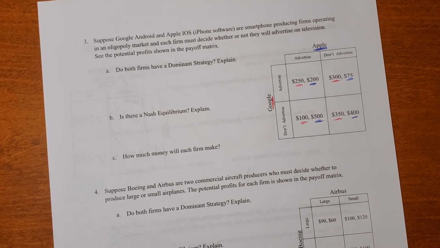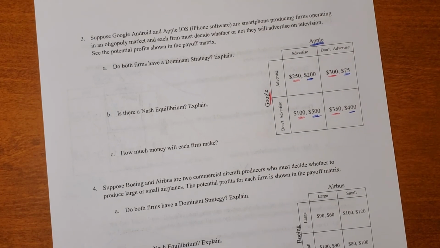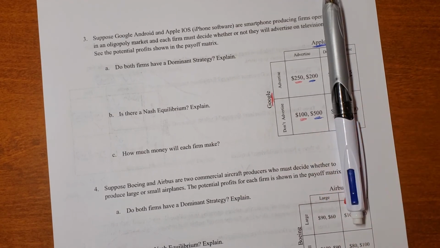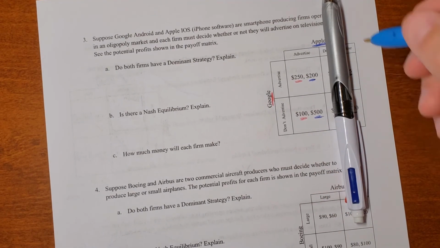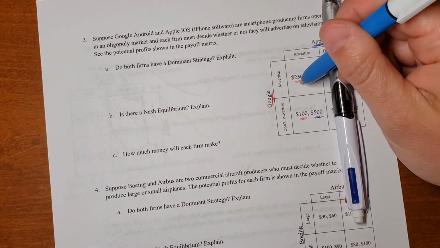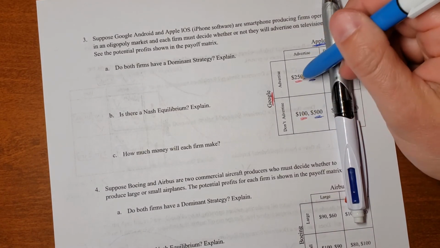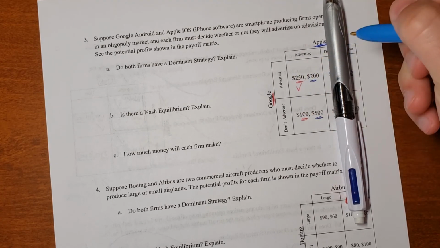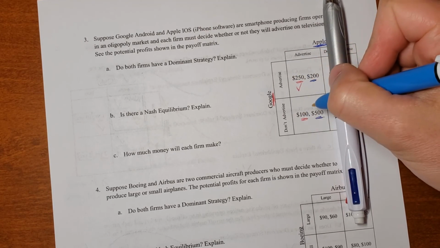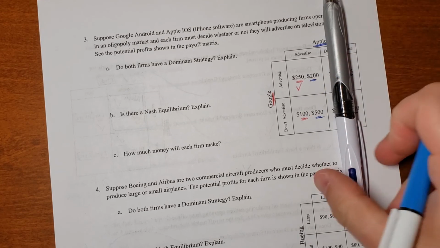Okay, so let's start off by just solving for one of them. Maybe this time we'll start off with Google. Let's suppose Google believes that Apple is going to advertise. What is Google going to want to do? Well, clearly they're going to make more money if they advertise than if they don't advertise. So it looks like Google is going to want to choose to advertise, because 250 is a heck of a lot more than 100.